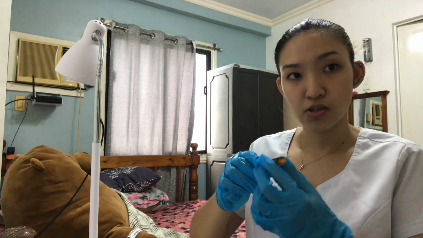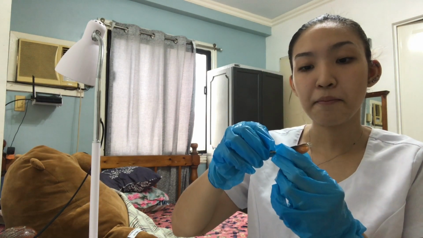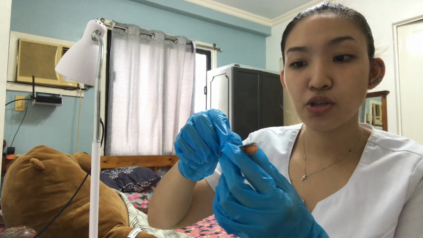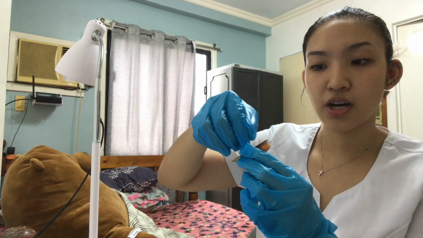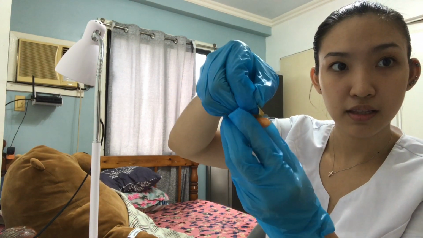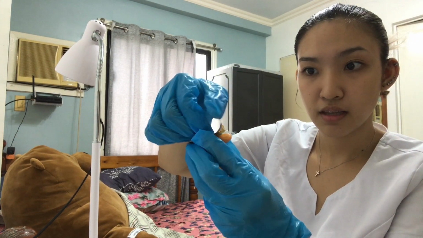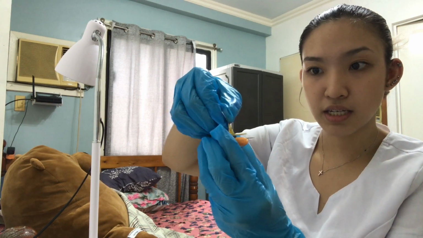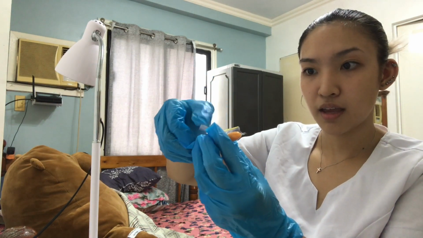Okay. So here, when opening the medication, make sure that you don't touch the medication or the tablet. So you must carefully open it. Here. And pour it in the medicine cup.